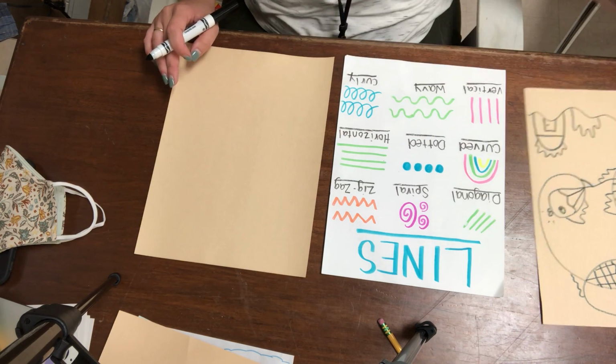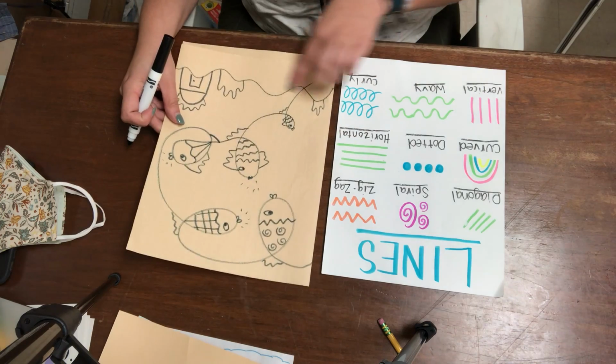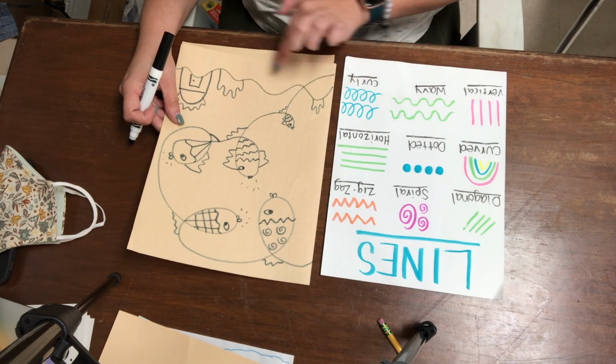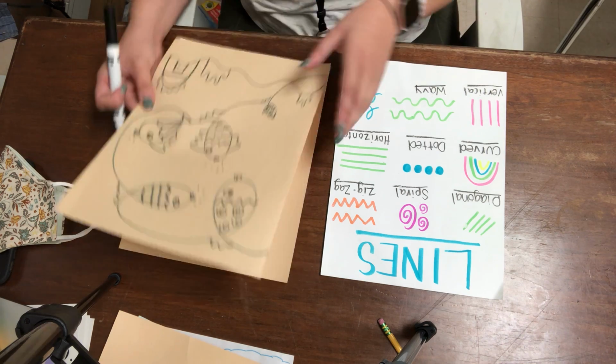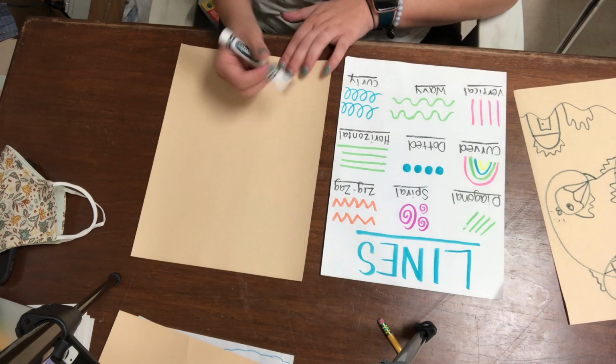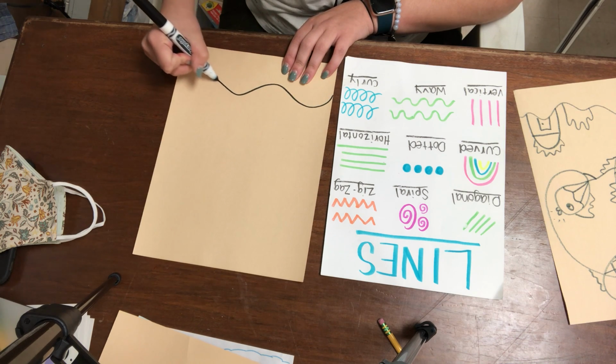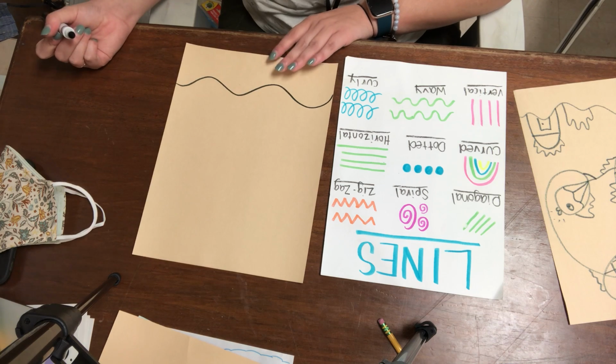What we're going to do first is draw the bottom of our fish tank, and the bottom of our fish tank is a wavy line. Remember, those are the ones at the beach that go up and down, up and down. So at the bottom of my paper, I'm going to take my pencil and make a wavy line all the way across.